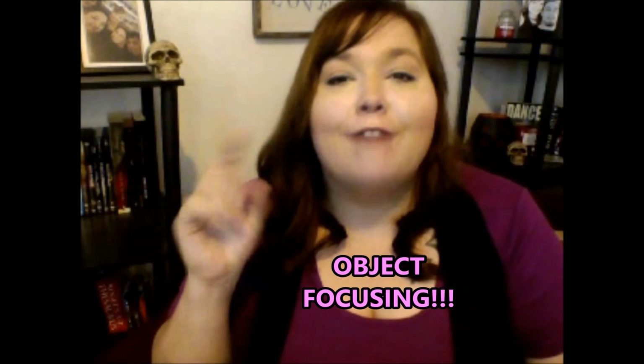Number four, focus on an object. Now, depending on what type of story you're writing, this can be anything. It can be a crystal, it can be a TV, it can be a toilet, it can be a pumpkin, it can be an animal, anything that you want. You're just focusing on an object or on a thing.